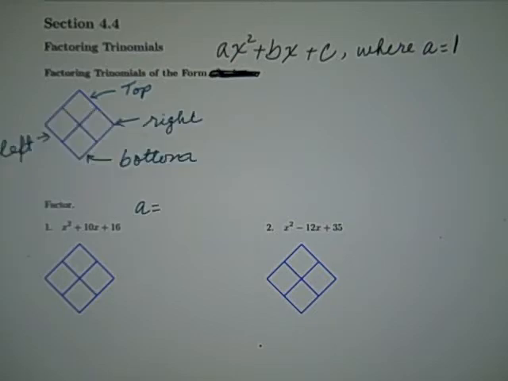A is the coefficient of x squared, which is 1. B is the coefficient of x, plus 10. C is 16. Once you have identified A, B, and C, the very top is the product of A times C. The bottom is just B. A times C is 1 times 16, which is 16, and B is 10. Now we need to find the left and right. These are the factors that we're seeking.